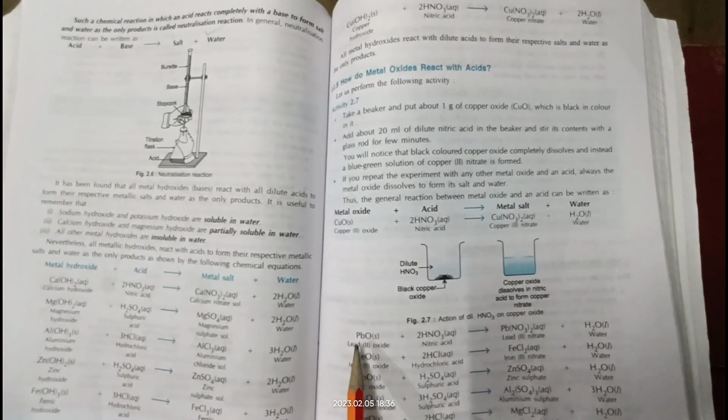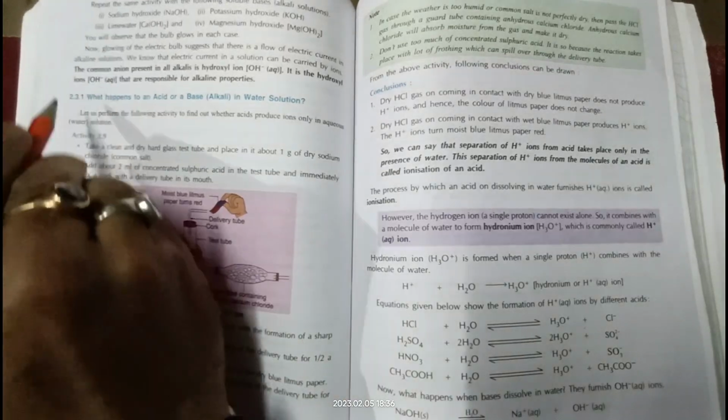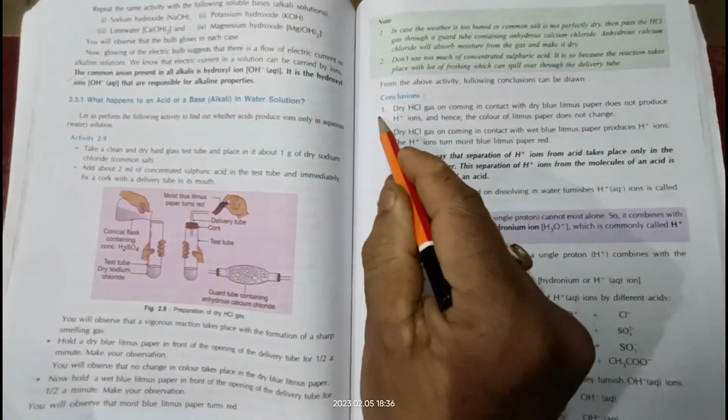From page number 231, remember metal oxides react with acid to form metal salt and water. Remember this reaction. Page number 232, remember this point, this bold line 1 and these 2 points. From page number 235, just remember these 2 lines, last 2 lines. From page number 236, go through these bold lines, go through this activity 2.9 and remember these 2 points, conclusions. In this page also go through definition of ionization, hydronium ion along with this reaction.